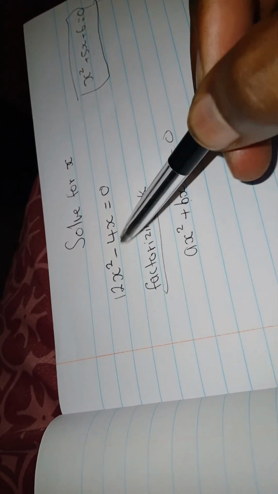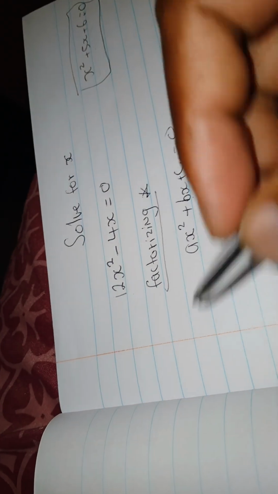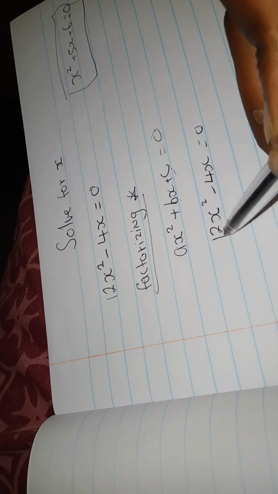So that means you just need to factorize this one. Let me write it here: 12x squared minus 4x is equal to 0. When you factorize this one, what is common? You start checking the coefficients. The coefficient here is 12, the coefficient here is 4, right? What is common between 12 and 4? It is a 4, so you take out the 4.